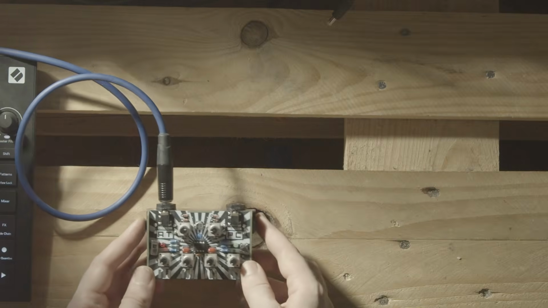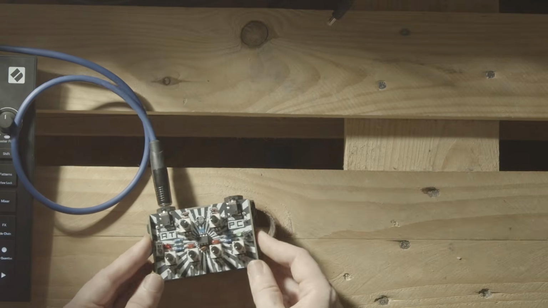And so yeah, it's a very fun little synthesizer, and I like this little design.